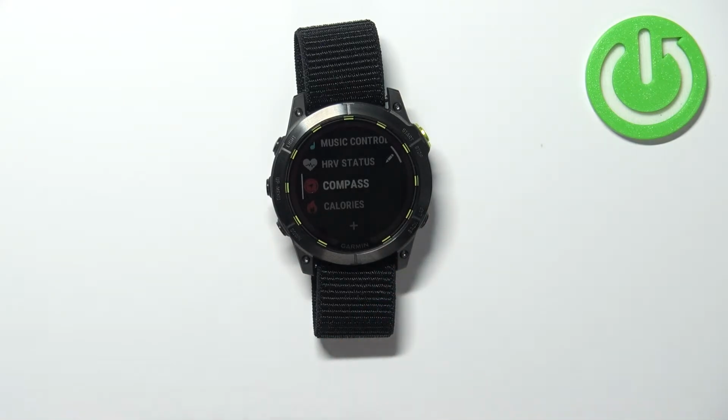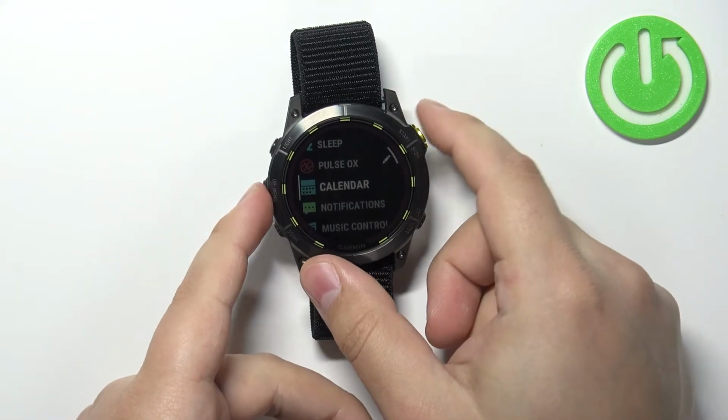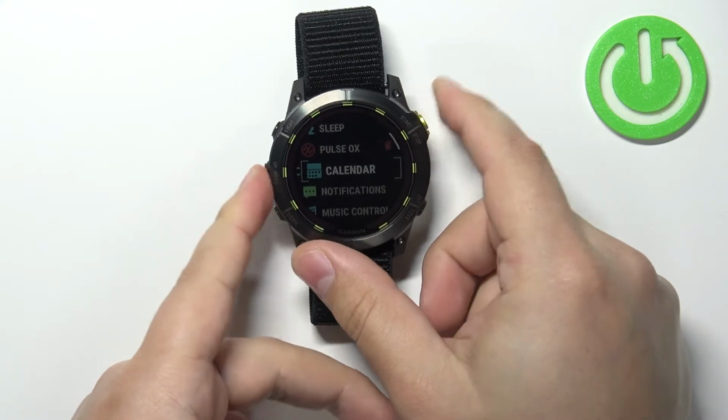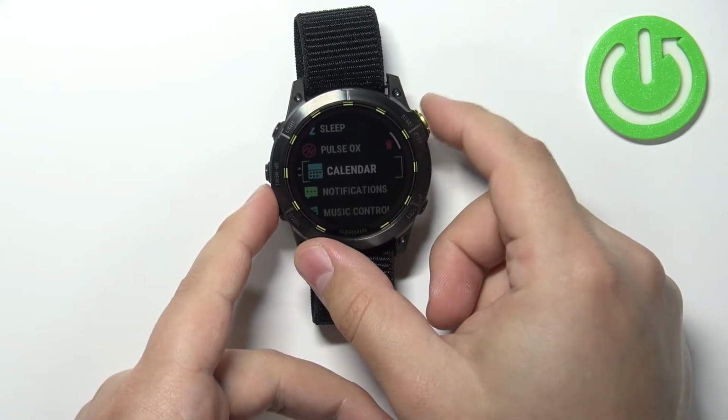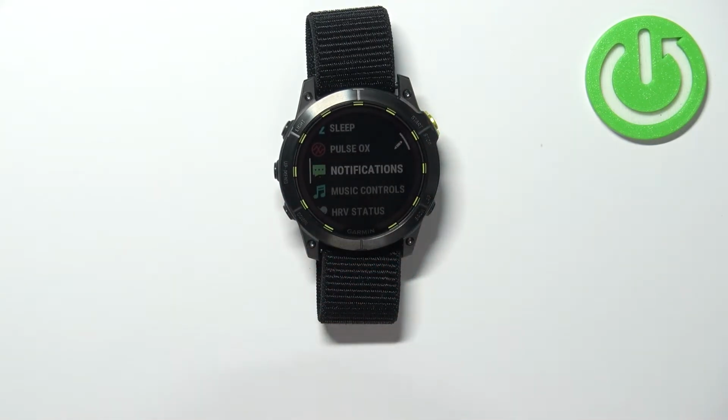We can also remove the glances, and to remove the glance, simply find one you want to remove, for example calendar, select it, press the start/stop, and then press the start/stop because we have the pen icon right here to remove it, like this, quite simple.